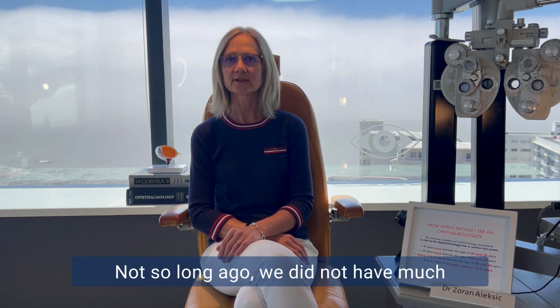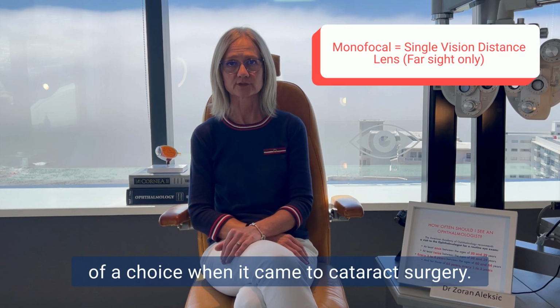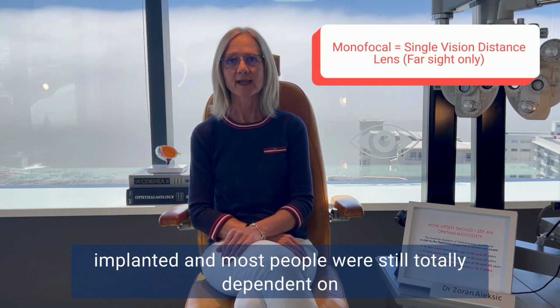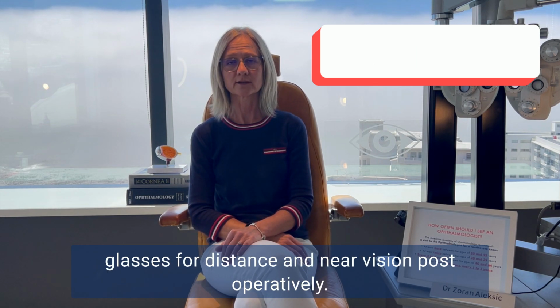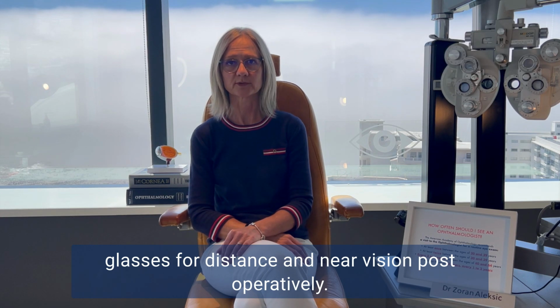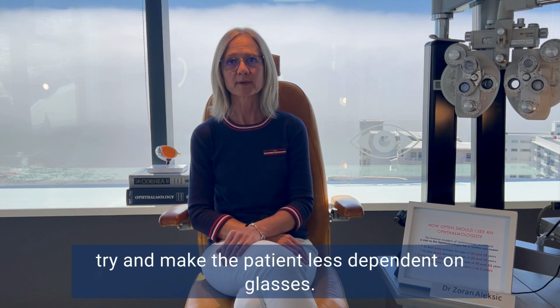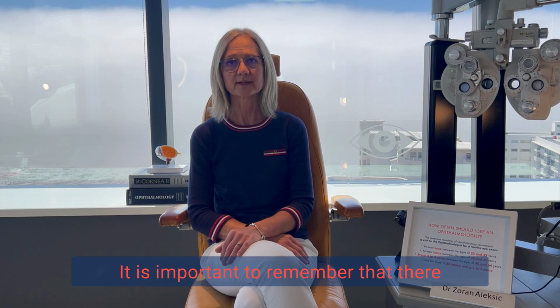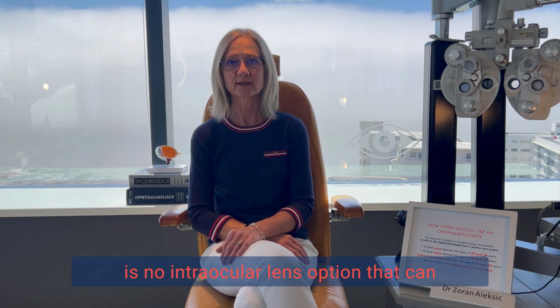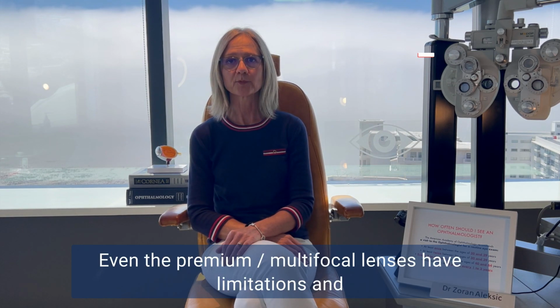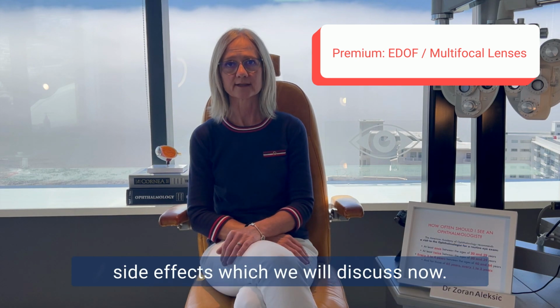Not so long ago, we did not have much of a choice when it came to cataract surgery. When the cataract was removed, a monofocal lens was implanted, and most people were still totally dependent on glasses for distance and near vision post-operatively. Nowadays, there are a number of options available to try and make the patient less dependent on glasses. It is important to remember that there is no intraocular lens option that can guarantee perfect vision under all circumstances. Even the premium lenses have limitations and side effects, which we will discuss now.